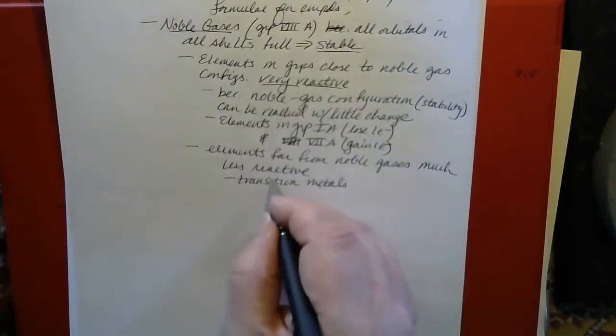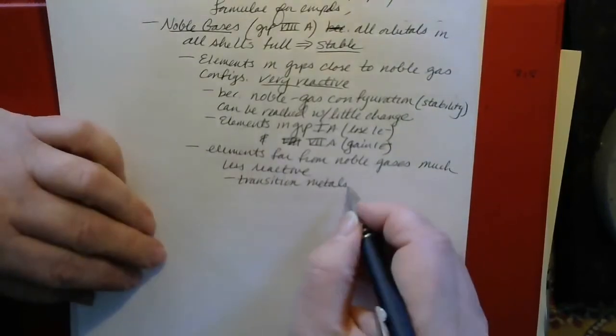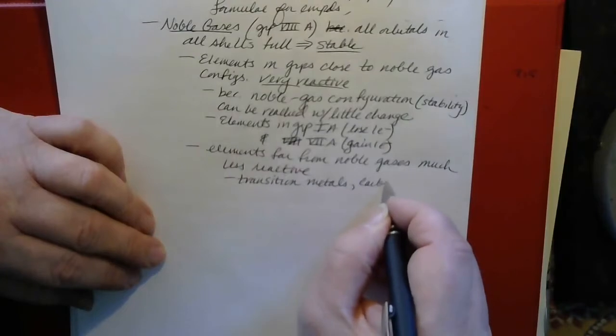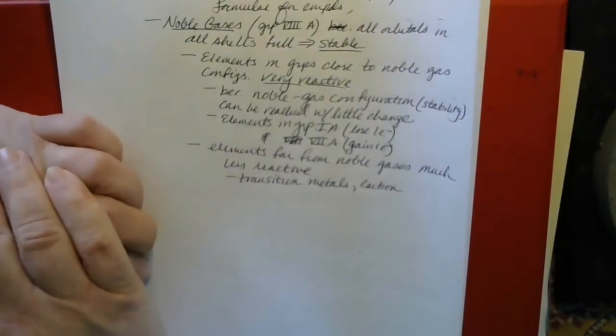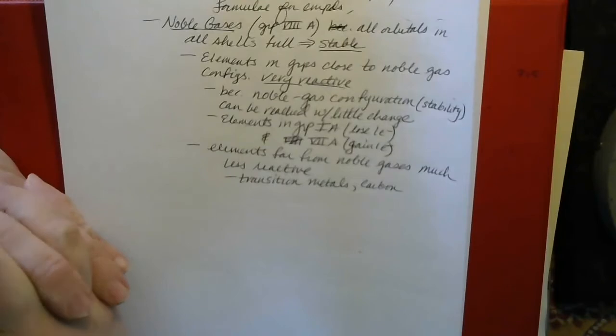And some examples of those would be things like transition metals. Carbon is not very reactive, and things like that.